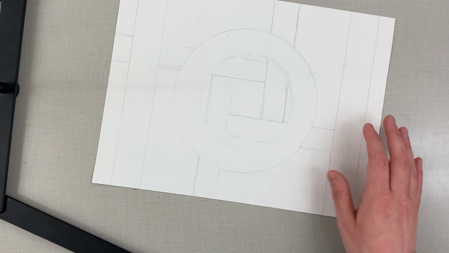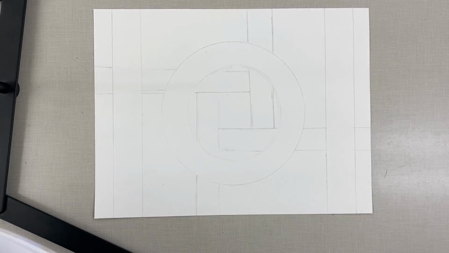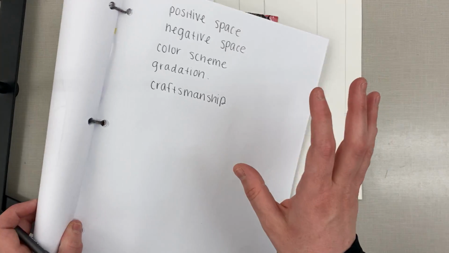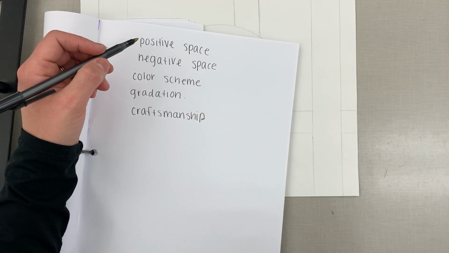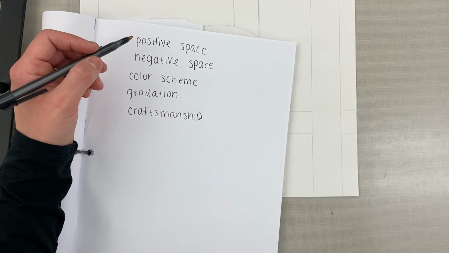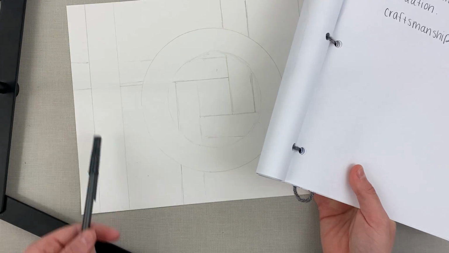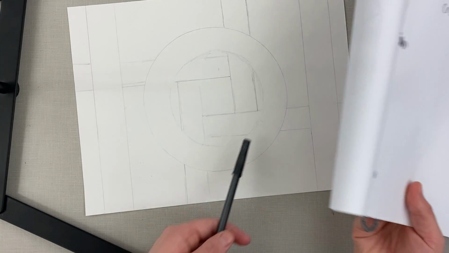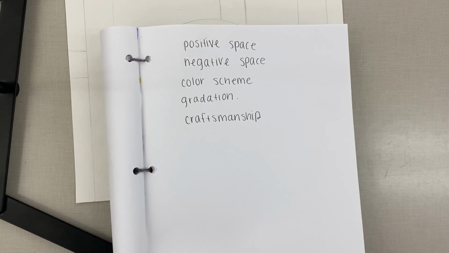So we need to talk about a couple of vocabulary words that you should already know, but we need to make sure that we're all on the same page here. So one is positive space. Positive space is the space in your artwork where there's actually something going on, right? So in this case, it would be where I have bands. Those are the positive space, okay? So it's what's actually happening, the object that is in the image.